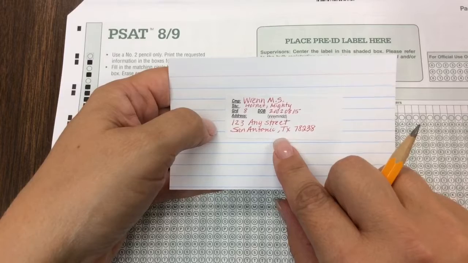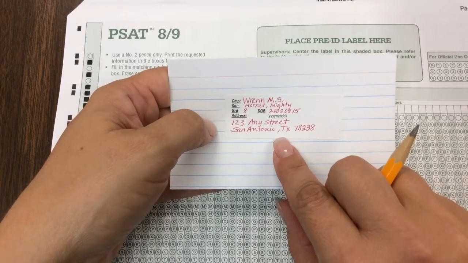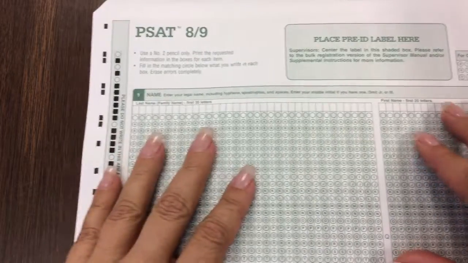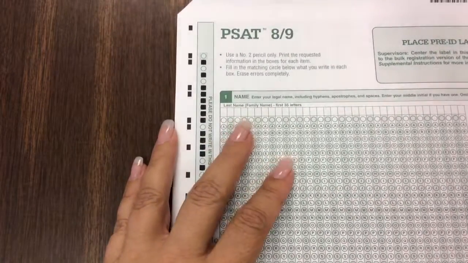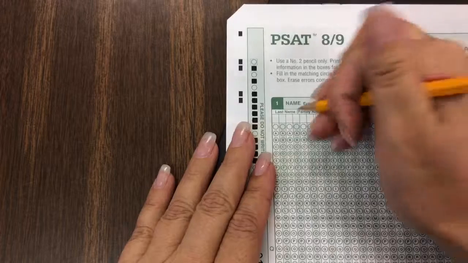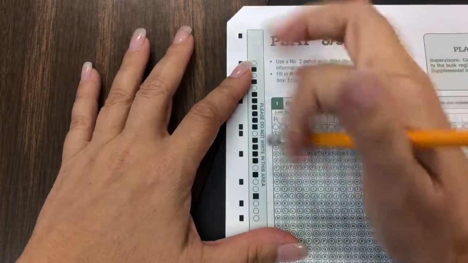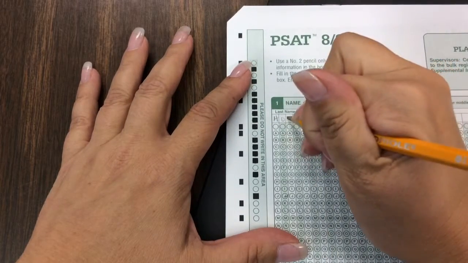So this student here has the name of Mighty Hornet. Their last name is Hornet. So we're going to come here where it says last name, and we're going to fill in the letters. If for some reason you make an error, simply just erase.